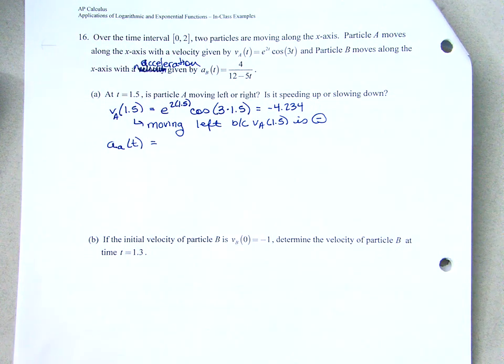I do want you to actually calculate the derivative because we're going to need it for some other things later. That would be product rule.